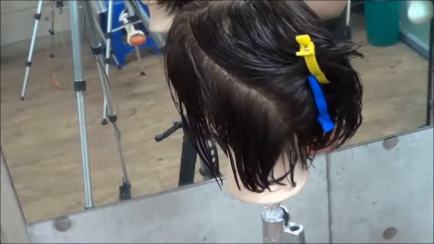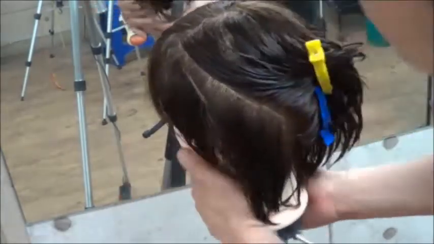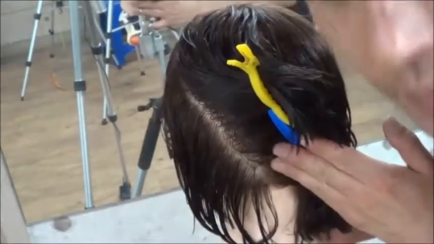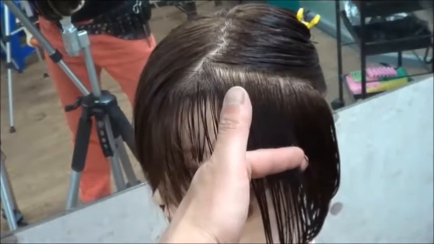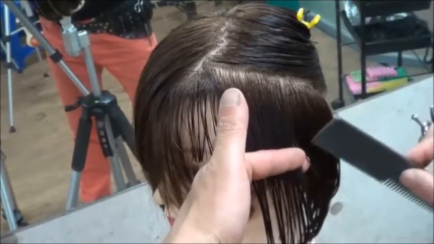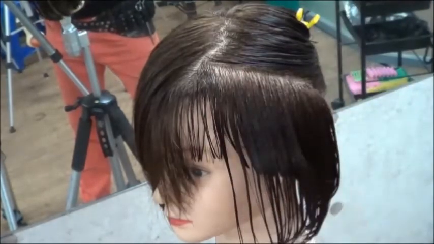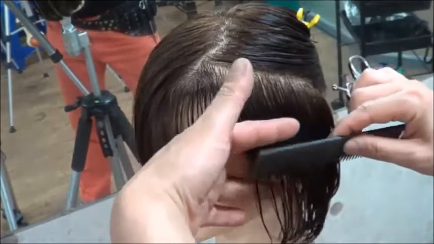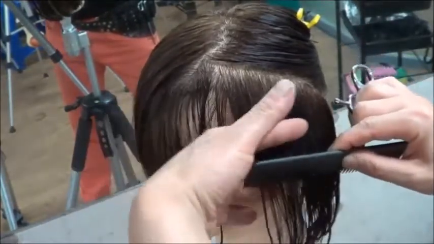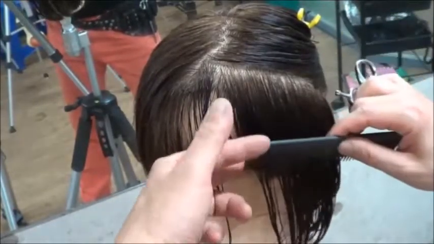Diagonal part. From here, I'm going to provide a little layer on the ends in this area. So for the second section I raise one finger distance away from the first section or the face skin.